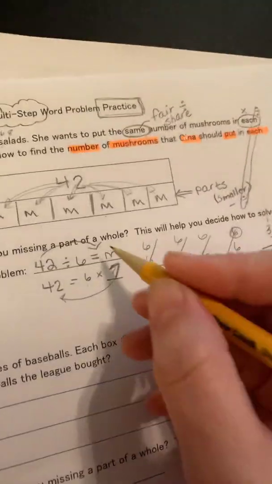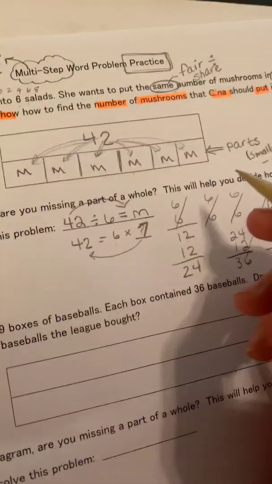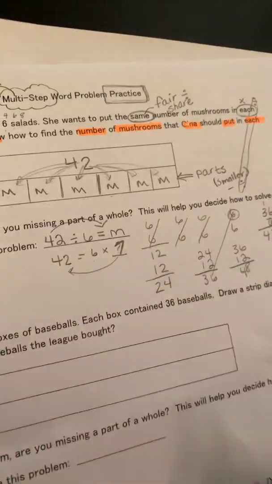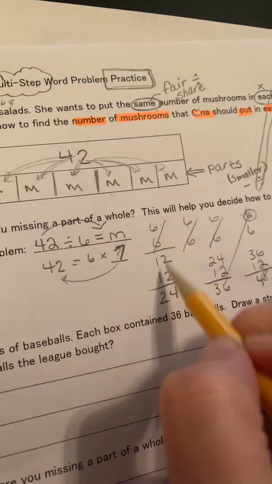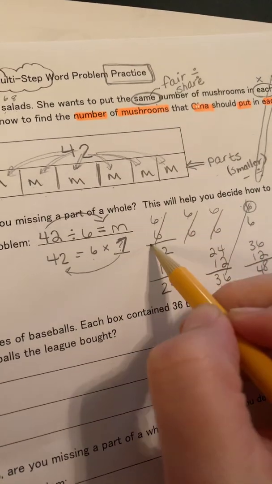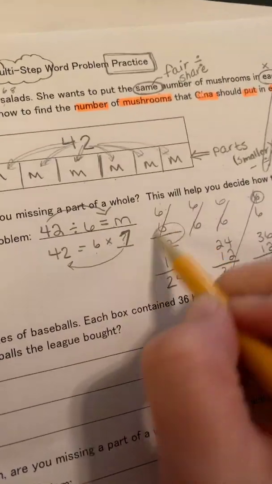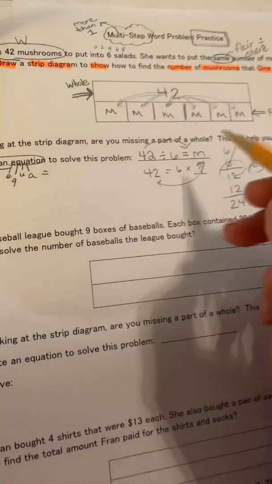Can they use their multiplication table? Yes. On a test, can you use it? Yes, if you make your own. They could use their flip chart in class. But I honestly would be getting my kids away from always looking up the answers and start showing them how to find them. If they know multiplication is repeated addition, then repeat 6. Use the doubling to help you. All right? So the answer is 7 mushrooms.